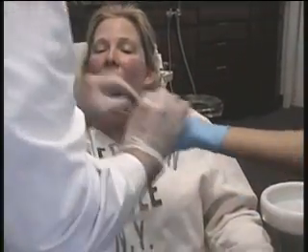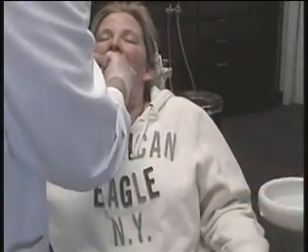I have had the patient using tongue blades in her mouth to determine what the vertical dimension is.